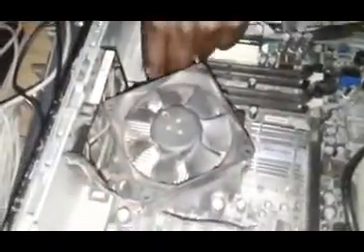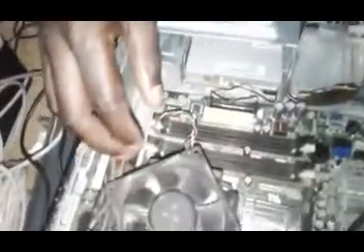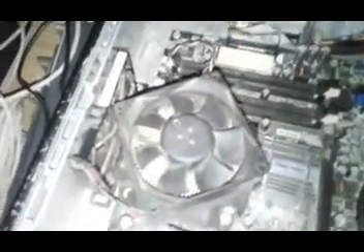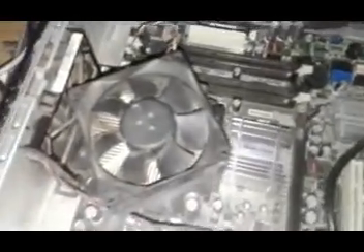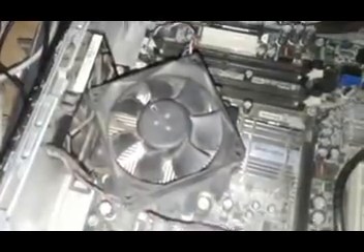Now if you look behind the computer, before we go beside the computer, we have the central processing unit. The central processing unit is covered with a heatsink fan assembly. This is a heatsink, and on top it has a fan. If we can open, let's see how the CPU looks.